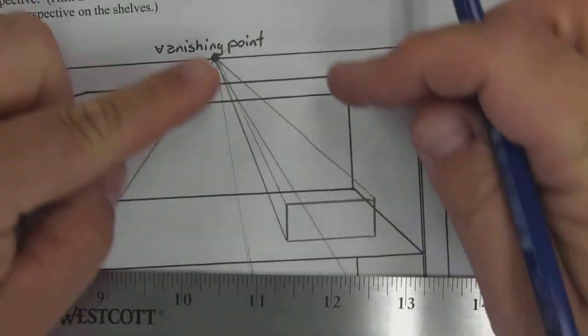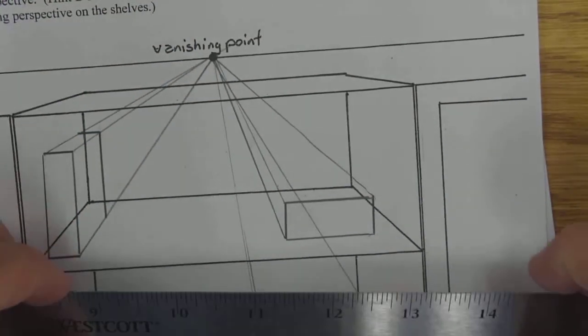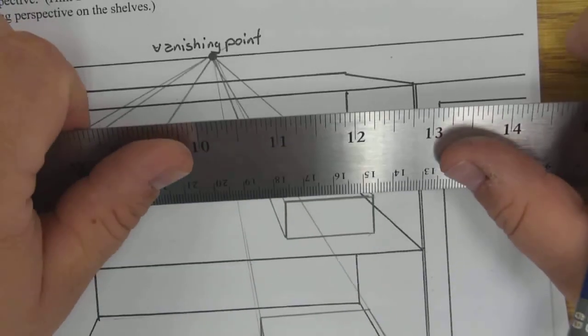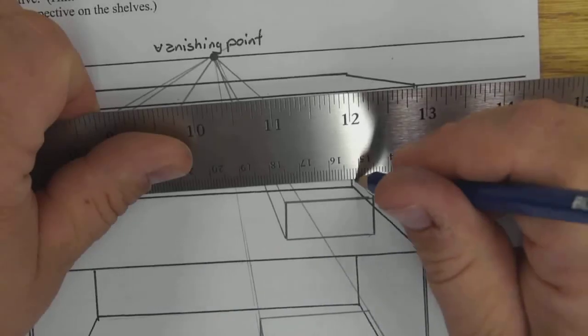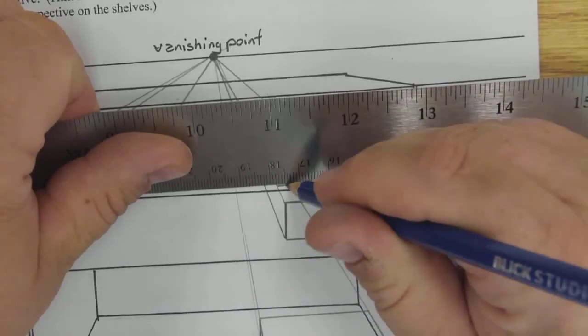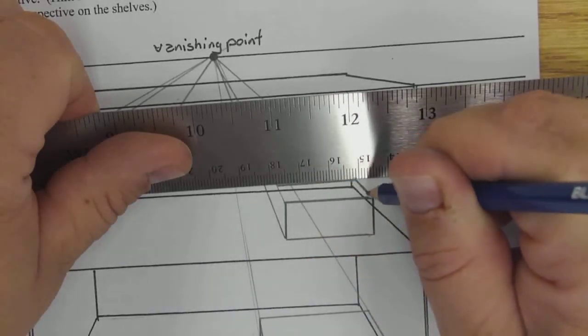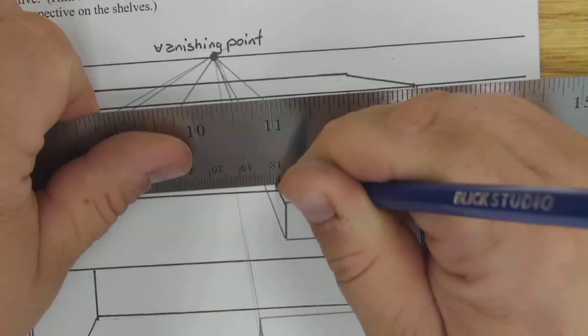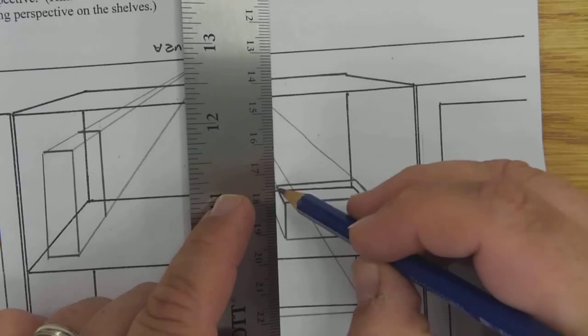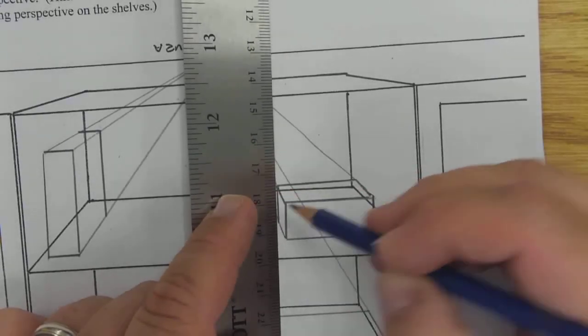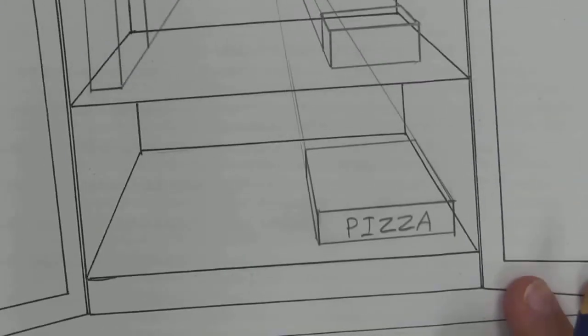Okay, so now they go back to the vanishing point. Now I'm going to draw the back edge. So hold my ruler parallel to this top edge, scoot it back as far back as I want it to go, draw my line across, connecting those points there, and then do the same thing over here. Hold it parallel, bring it down. Okay, there's the butter.